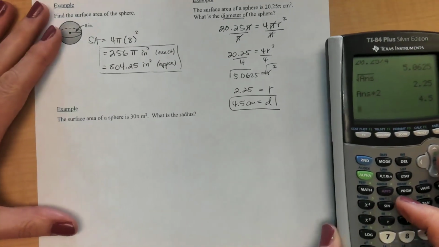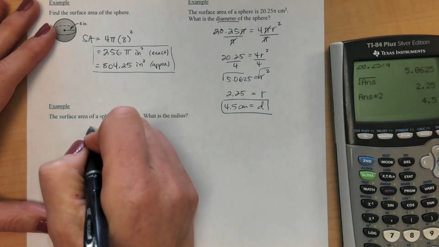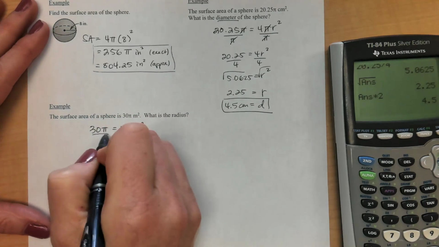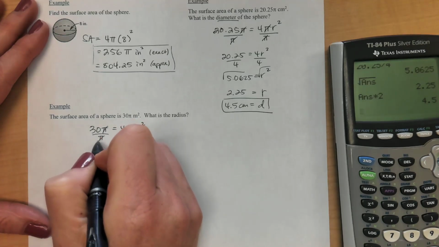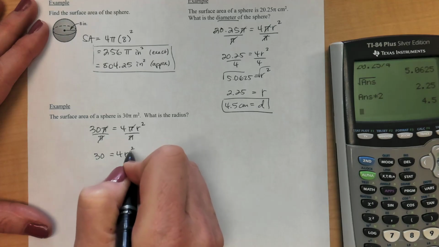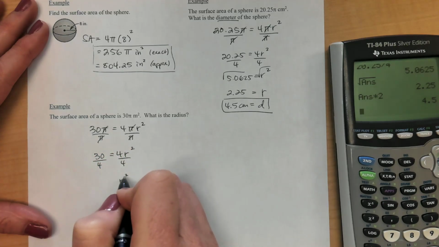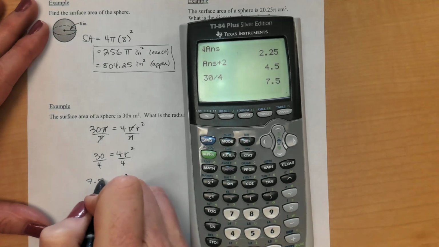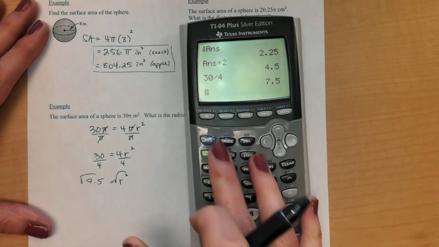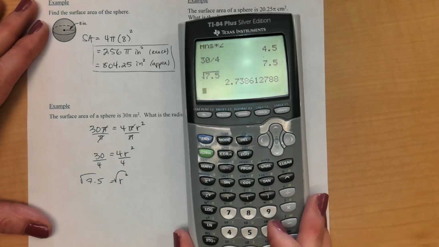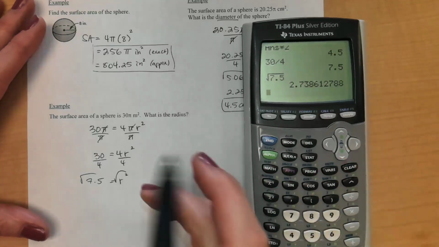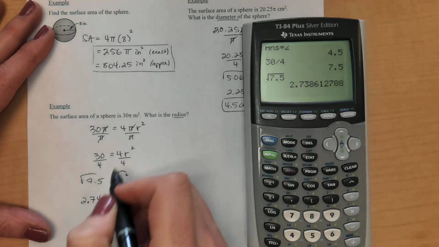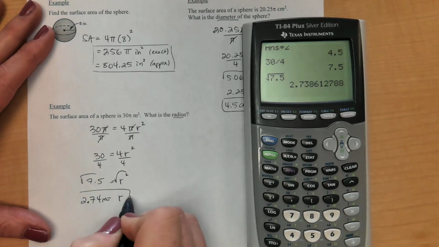Last one we've got is another surface area one. We're going to solve for radius this time. So surface area is 30 pi, with 4 pi r squared. I'll divide by pi right away, get rid of that. So 30 equals 4r squared, divide by 4. That gives 7.5, and then our last job is just to square root both sides. So the square root of 7.5 gives me about 2.74. And they wanted radius this time, so we'll stop right there. I'll throw a meters on there, and that's your radius.